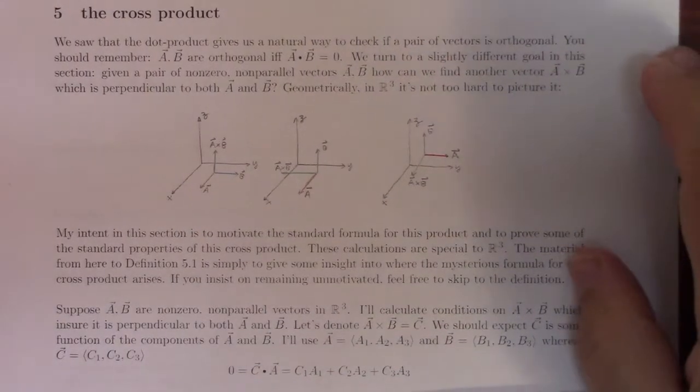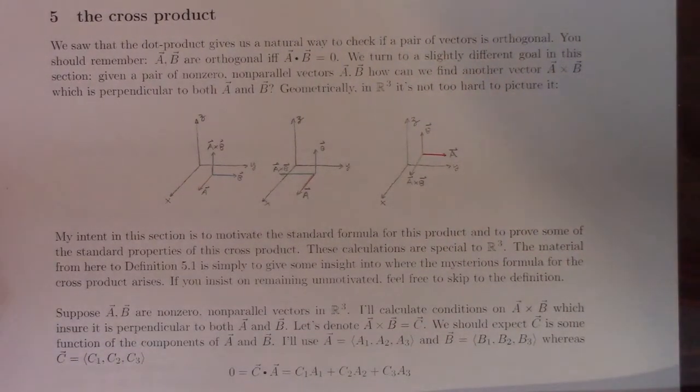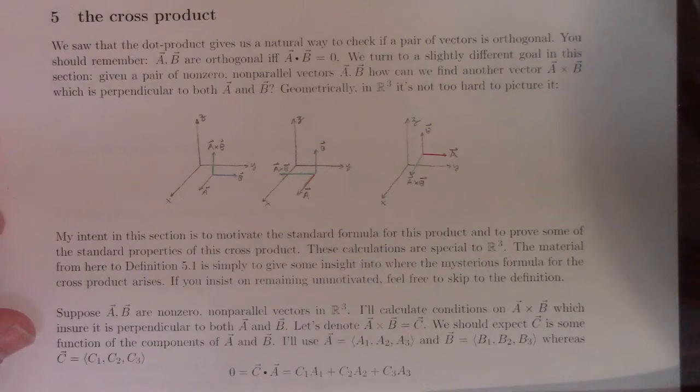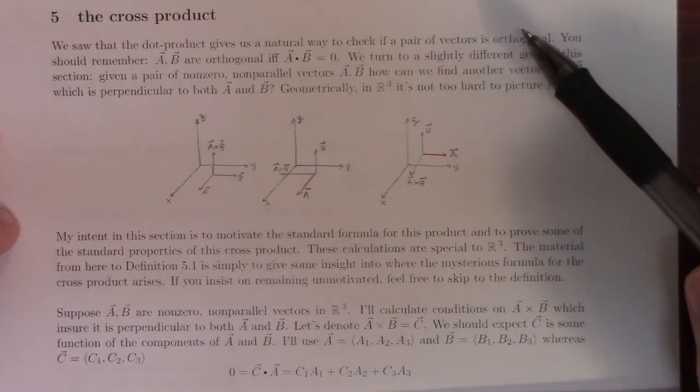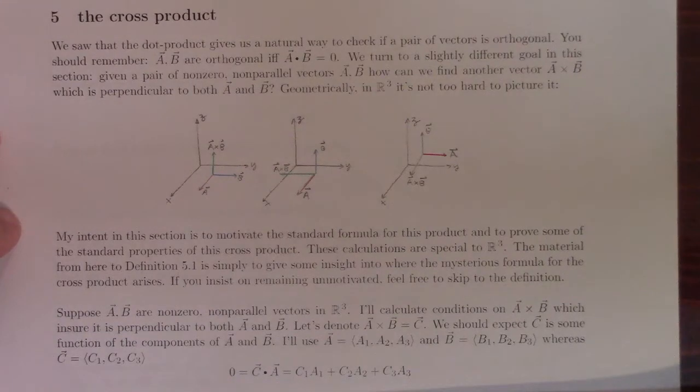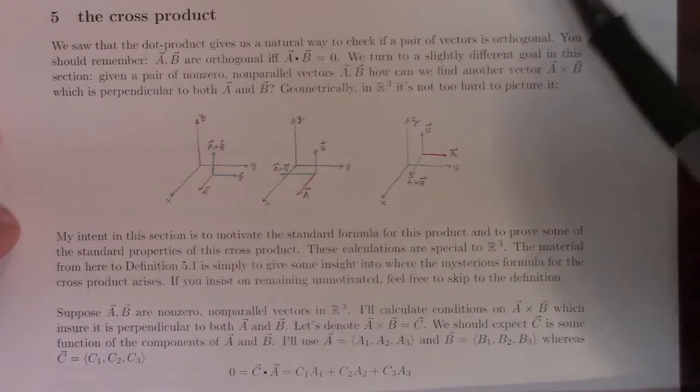All right, so notes on the cross product. The cross product is based on answering the question, given two vectors, can we find a third vector which is perpendicular to the given vectors? And so we'll use A cross B to denote that vector.